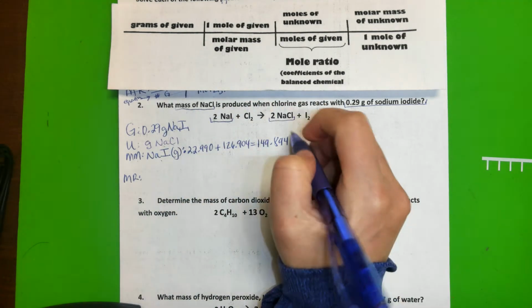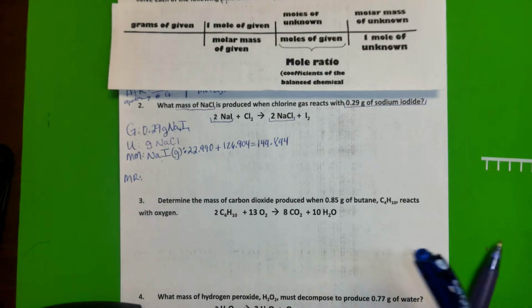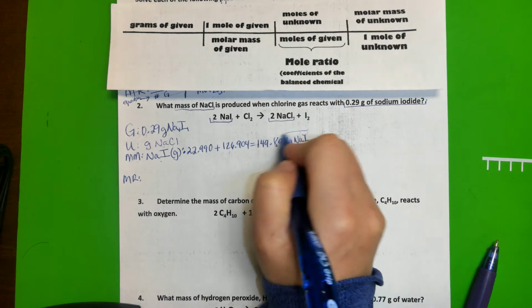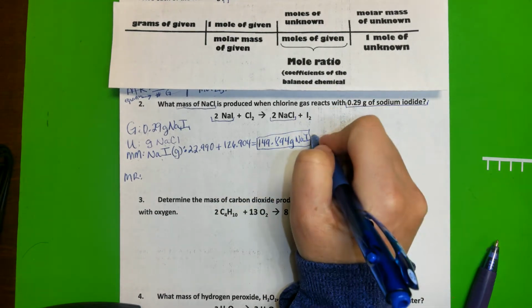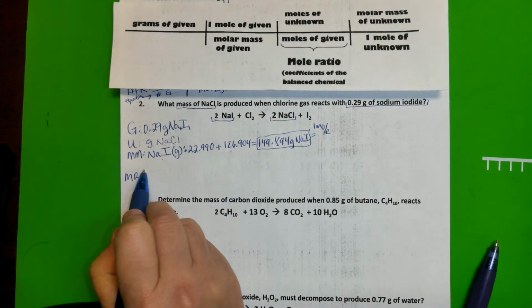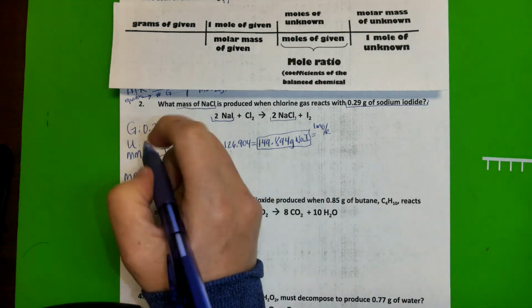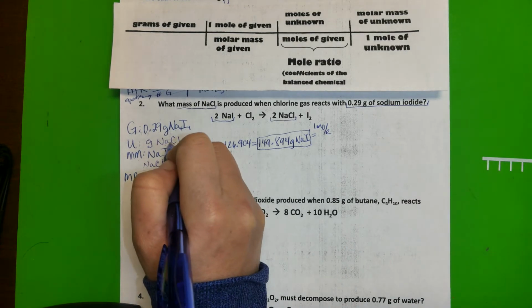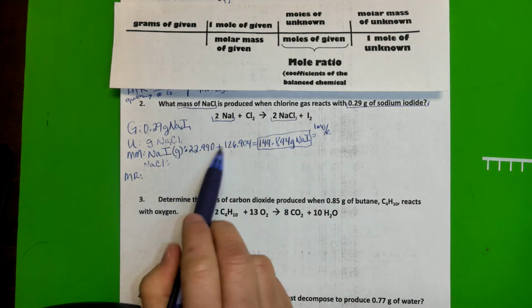Now let's look at the other molar mass, which is sodium chloride. Again, this is grams of sodium iodide, that's important, and this equals 1 mole. The next one is sodium chloride. The good thing is that it's just one and one, so we just add them like this one.